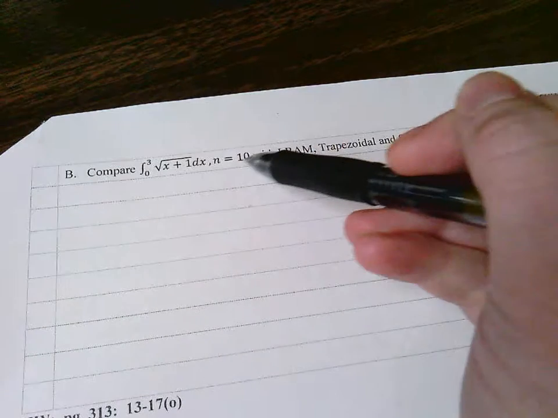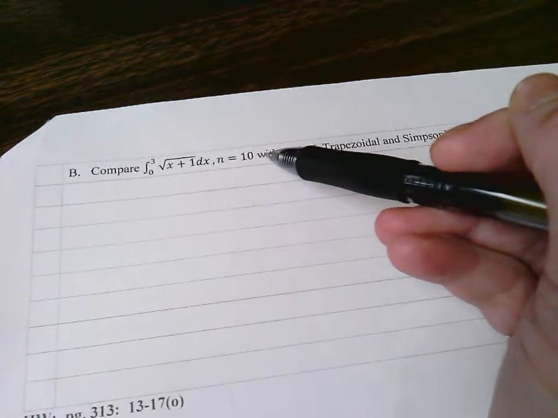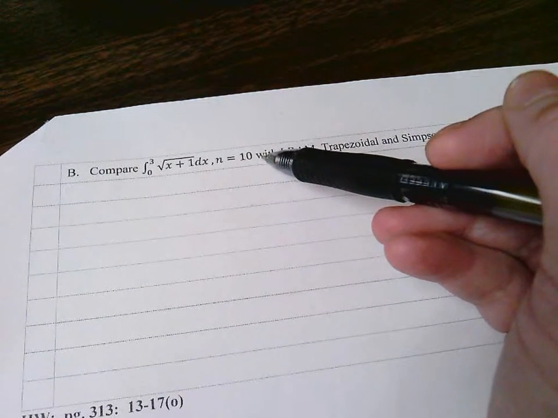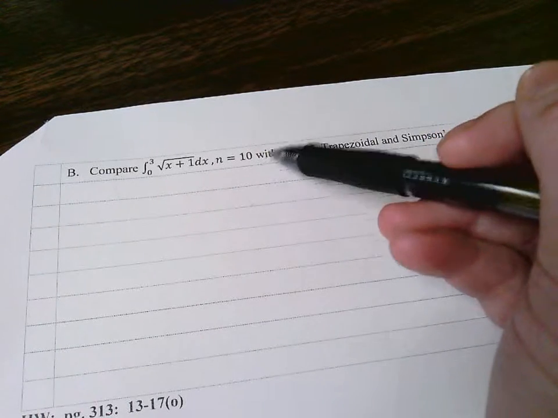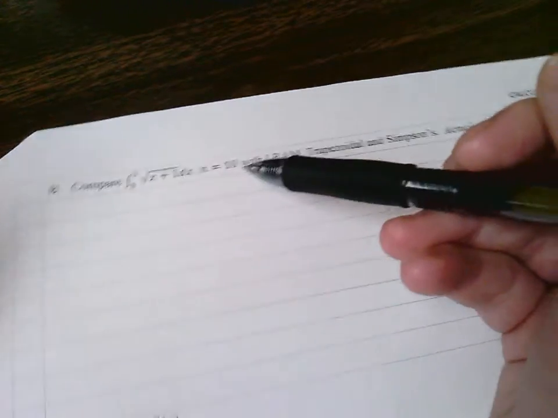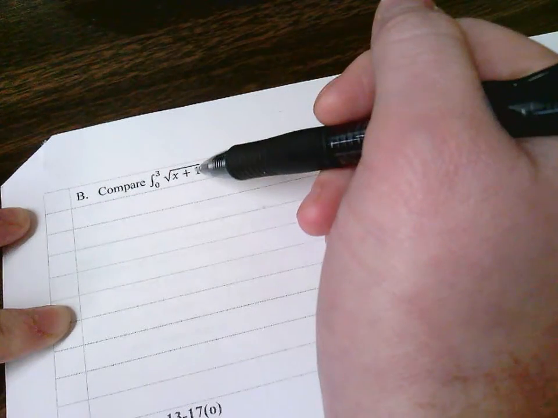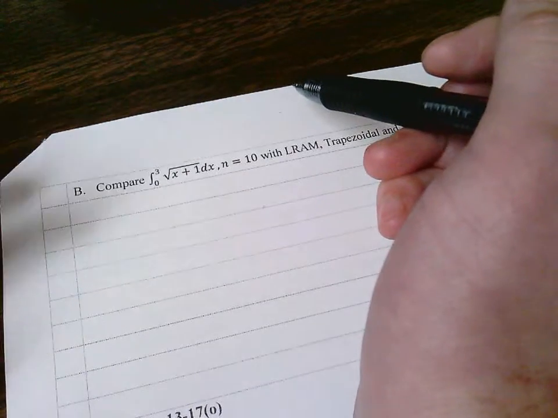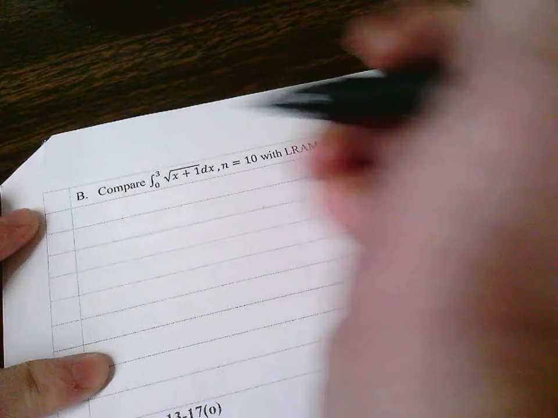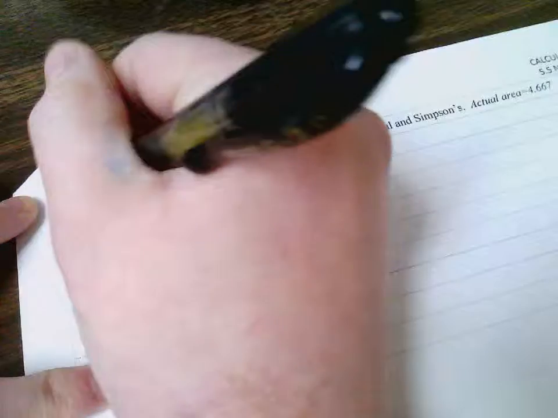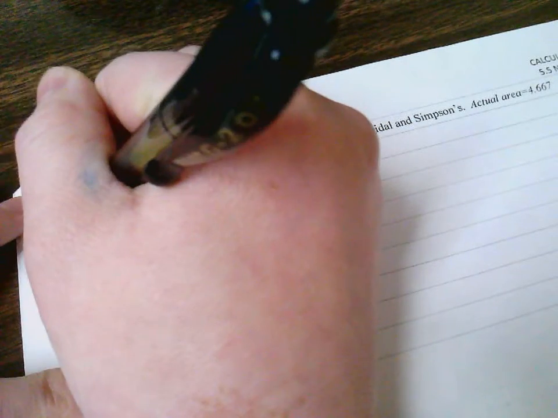If n equals 9, it would be easy because we have 3 units, but we do not, so we're going to make a table. First we're going to see what our step is, so we do 3 divided by 10, which is 0.3.